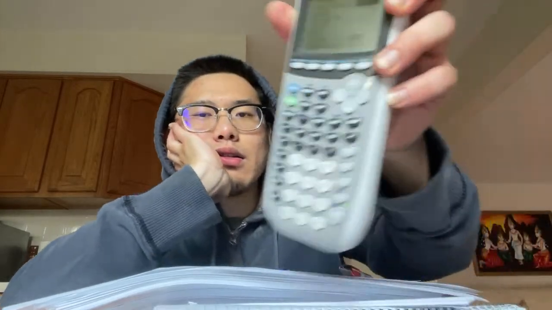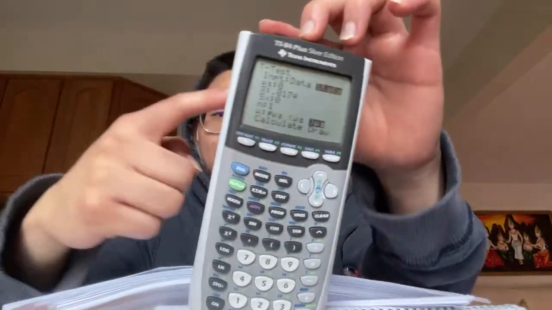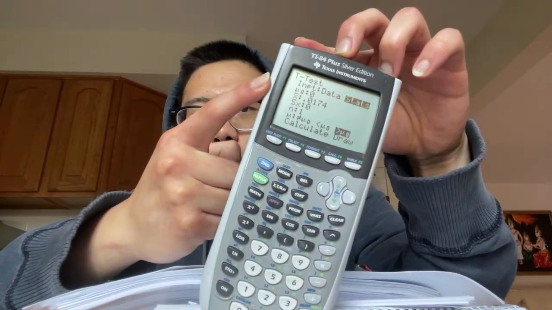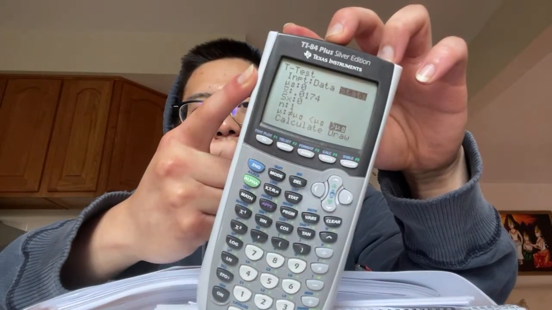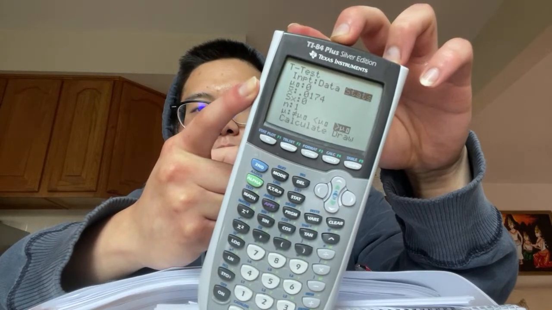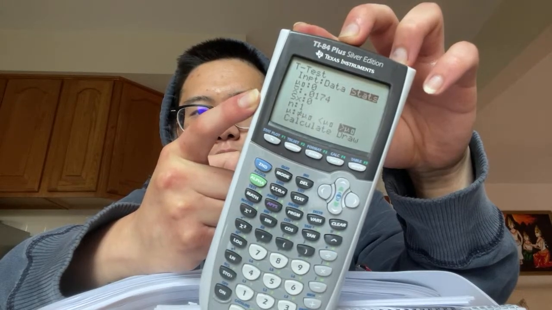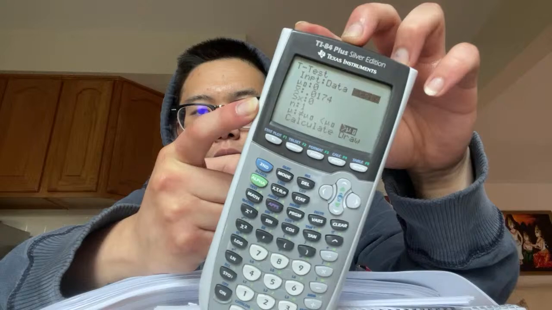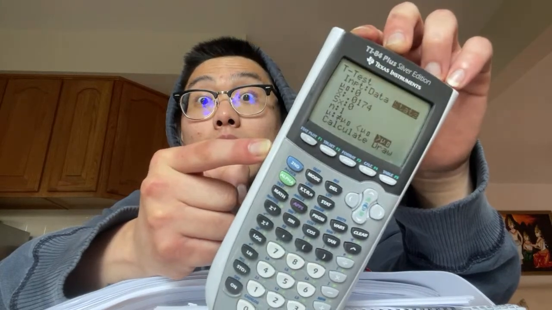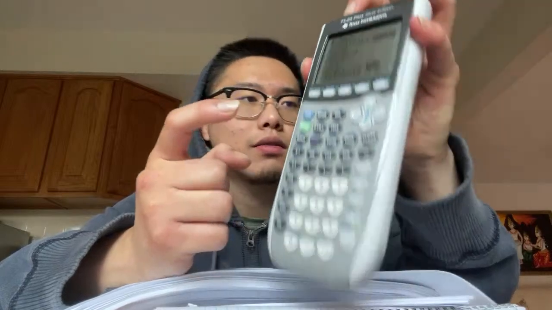So we have the population mean, the sample mean, standard deviation, the sample size, and then the domain range. So let's go through, okay? At the top right here we have mu, which is the population mean, x bar, which is the sample mean, sx, which is standard deviation, n is the sample size, and then the mu with the inequality signs are domain and range.